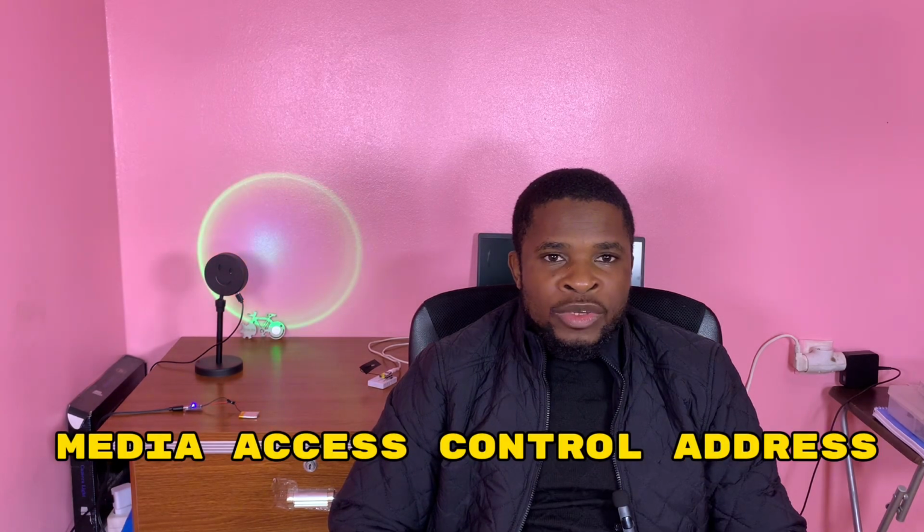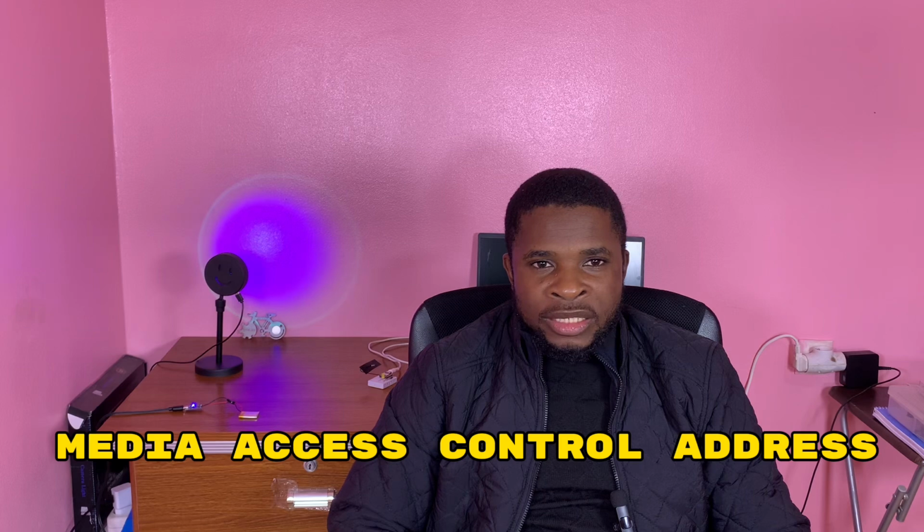The sender board needs to know the media access control address of the receiver so that the peer-to-peer communication can be established. To know the receiver MAC address is very easy.